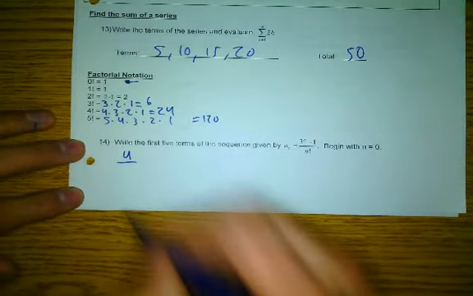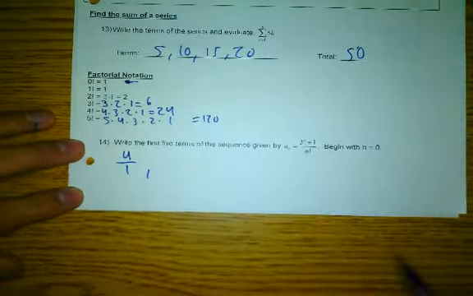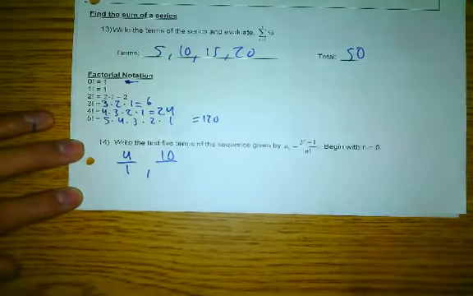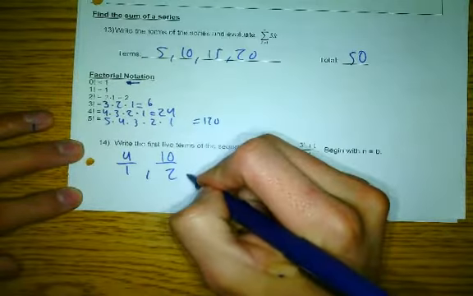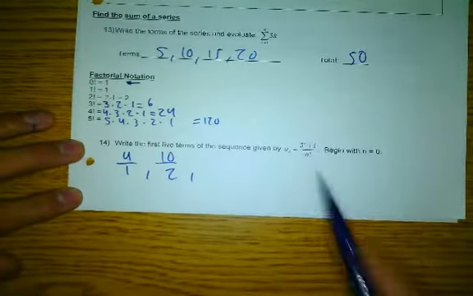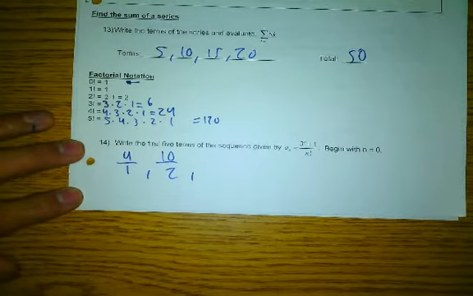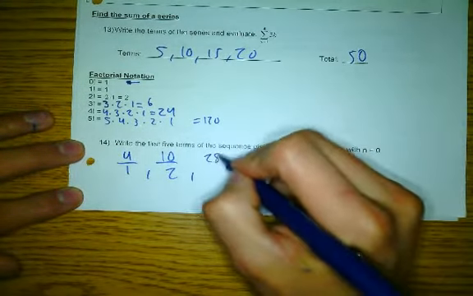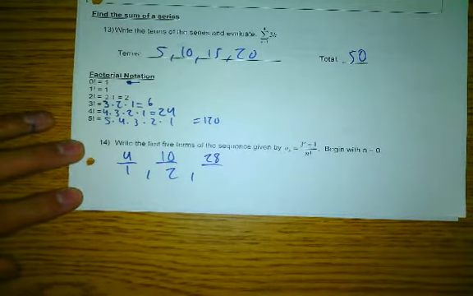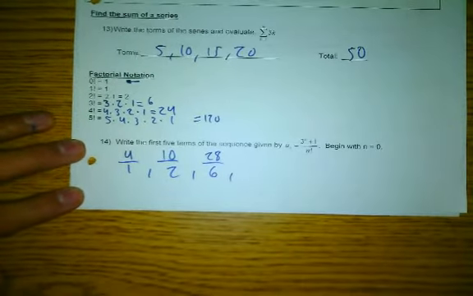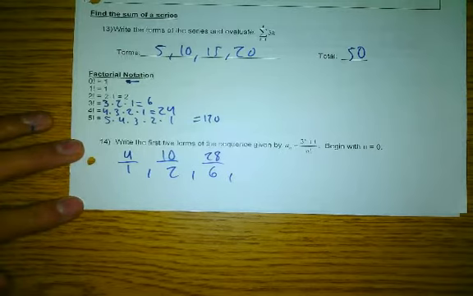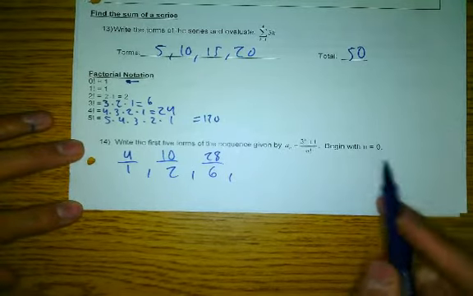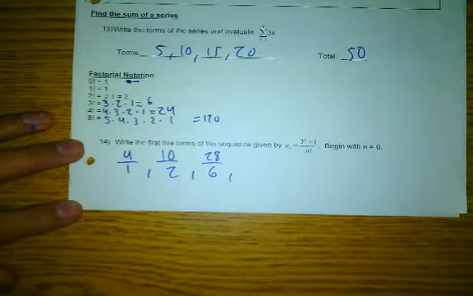Third one: 3 to the third power is 27, plus 1 is 28, over 3 factorial, which is 6. Oh, I didn't read the instructions. So we can go back. It's okay. If I plug in 0, 3 to the 0 is 1, plus 1 is 2. What's 0 factorial? 1. Okay, so there you go. Fixed. Thank you, sir. Good catch.